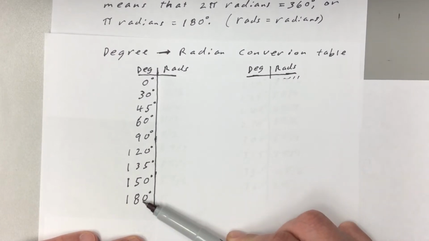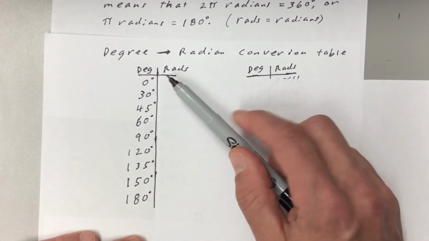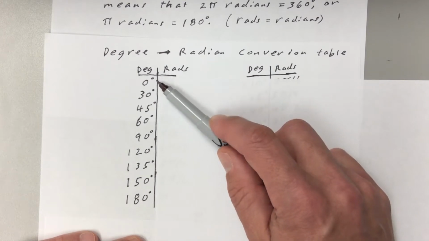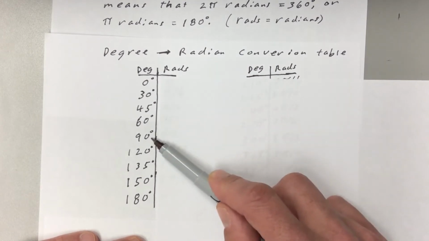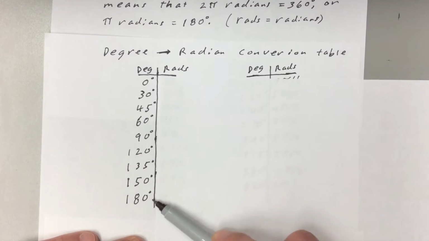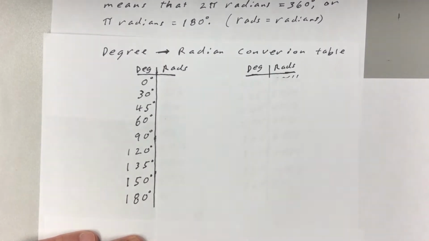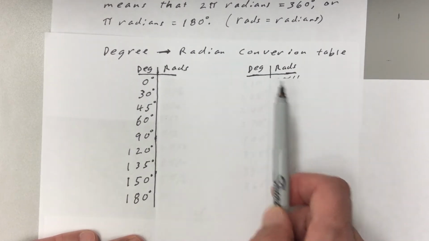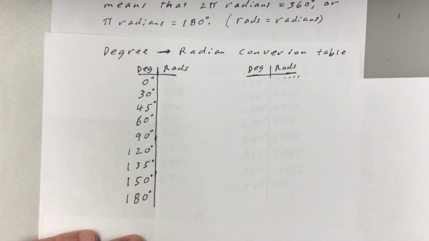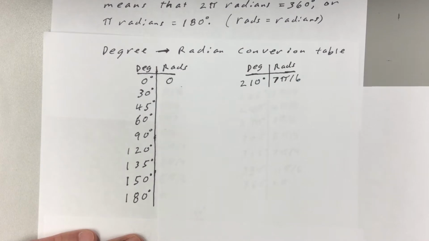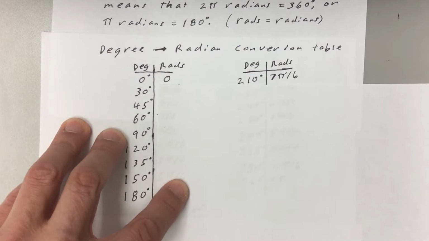So those are multiples of 30, right? And we're also going to go in 45. So 0, 45, 90, 135, and 180. These are all angles that we would have seen from our special triangles. And we're going to do the second half of the circle in this other table here. So 0 degrees, well, how many radians, how many radii are there around a circle in 0 degrees? Well, there are 0. Okay?